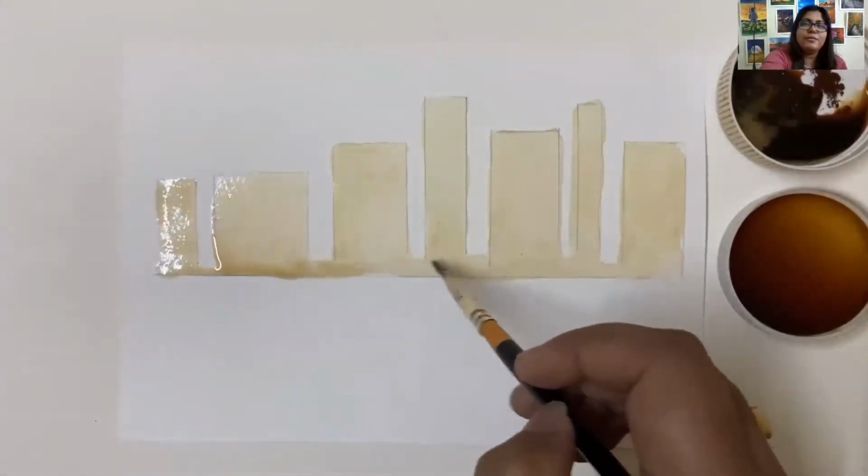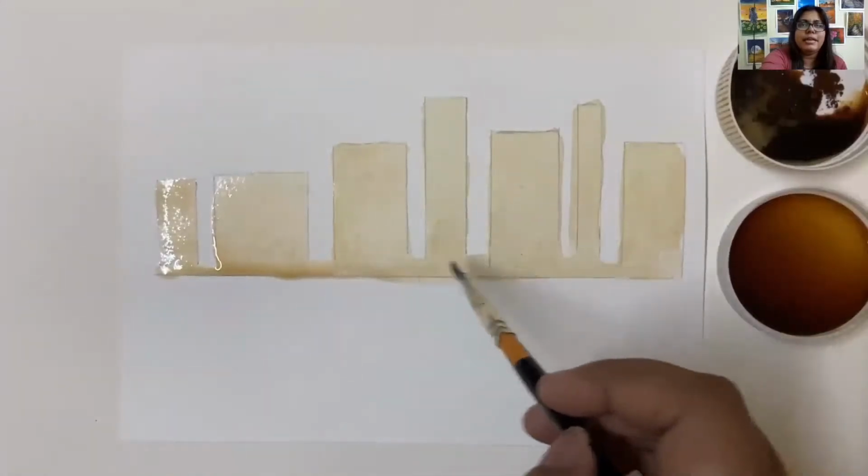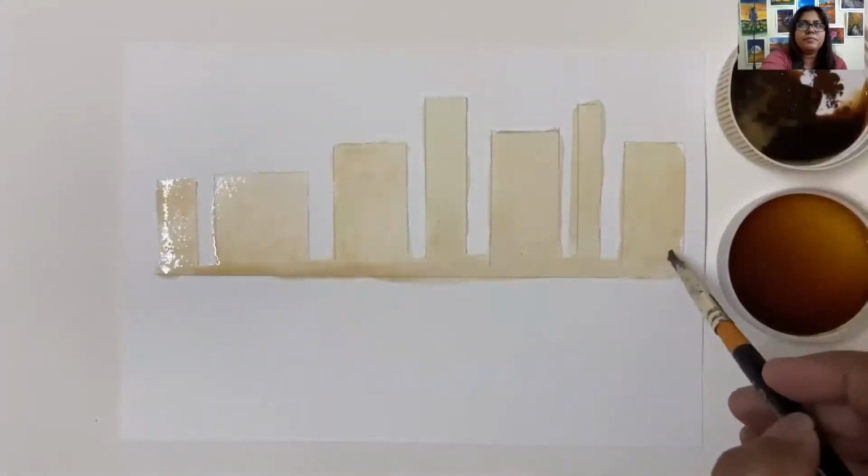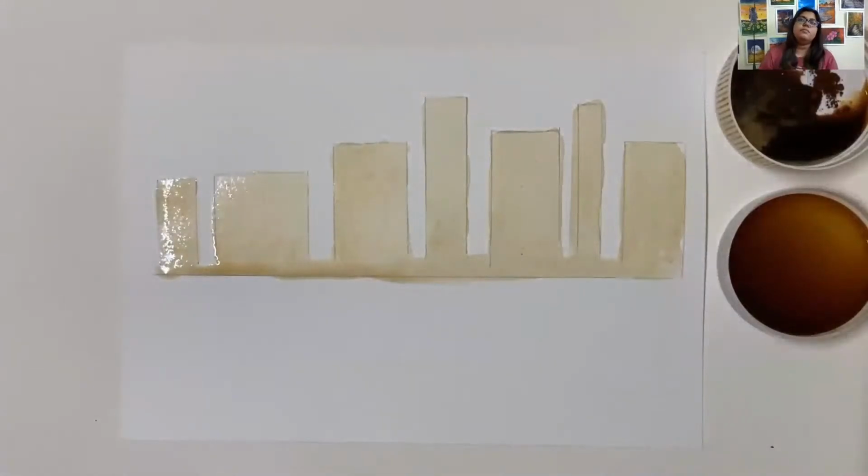Okay, so like this, you will have to fill in all of the boxes that you've drawn. Everybody get it done till this step? We'll just wait for everyone to catch up, don't worry.